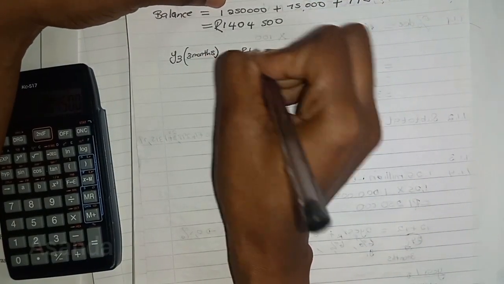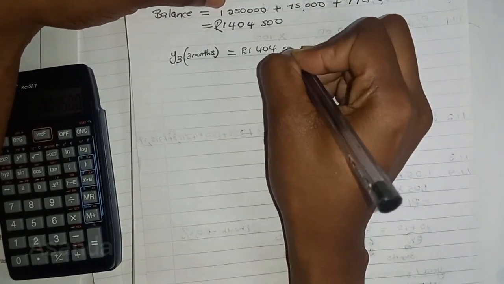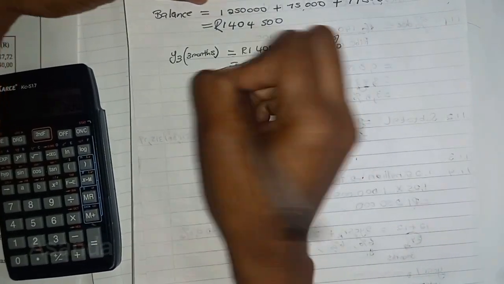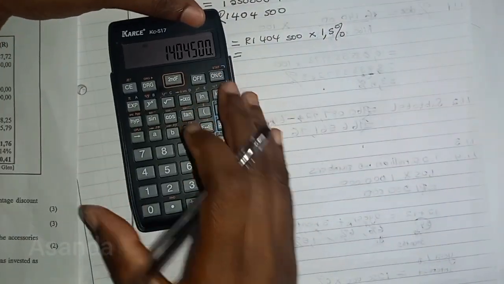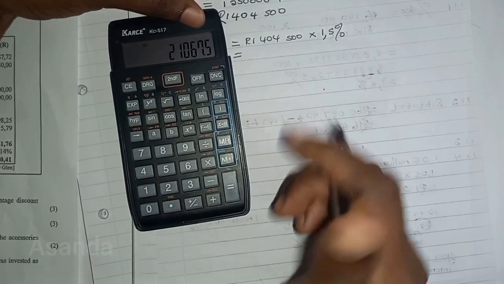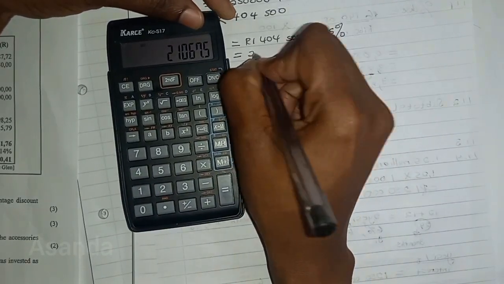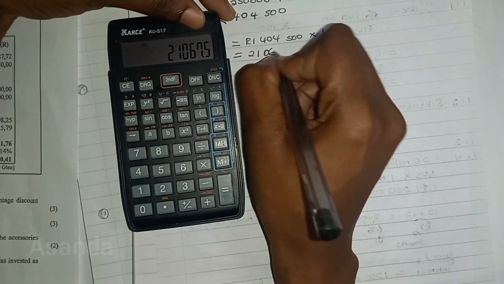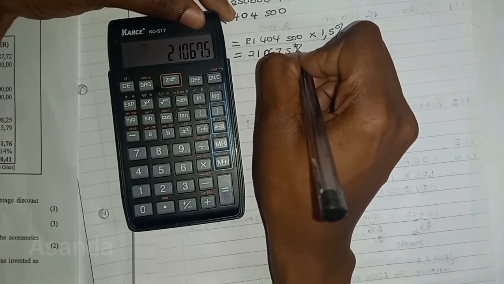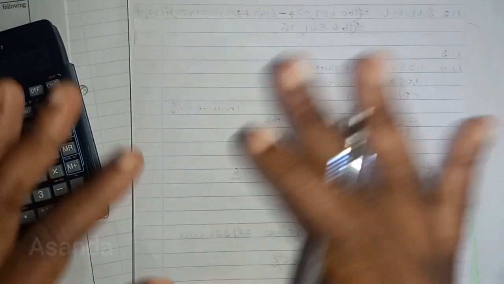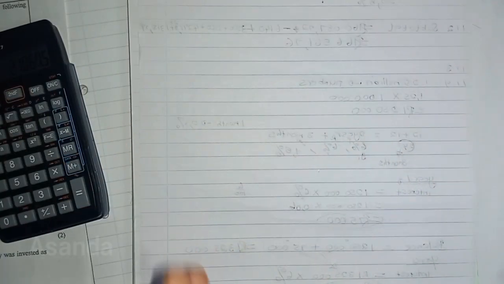And then we have 1,404,500 times 1,5%. And then on the third year, we have 21,067.5 rands. Okay.